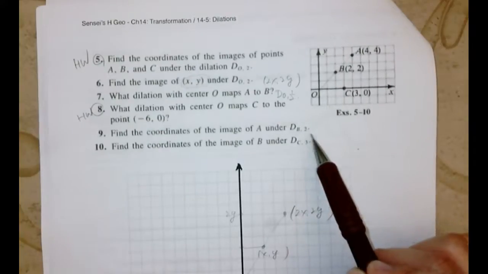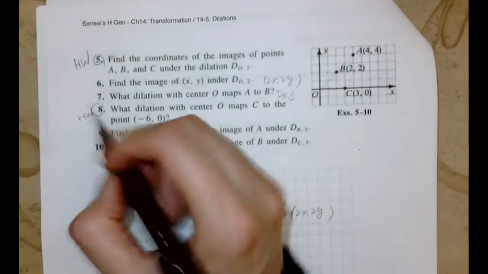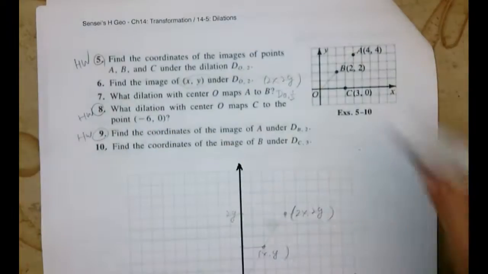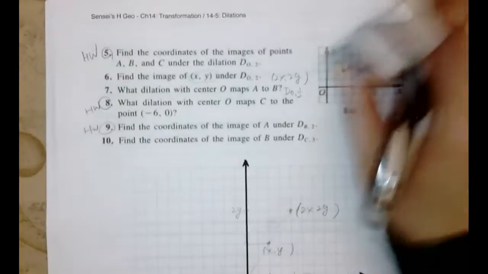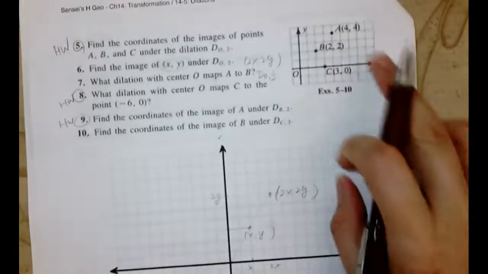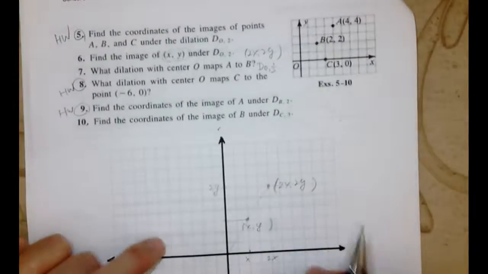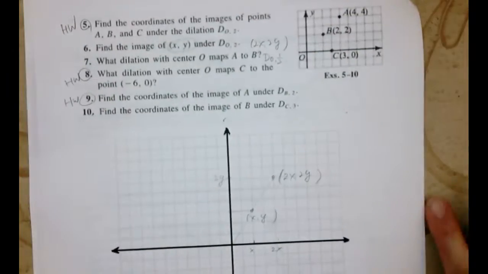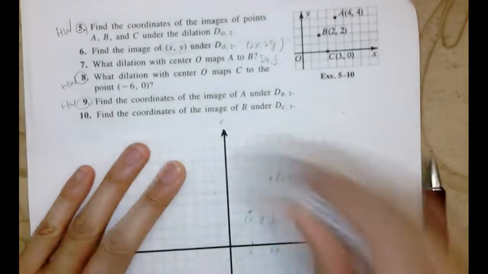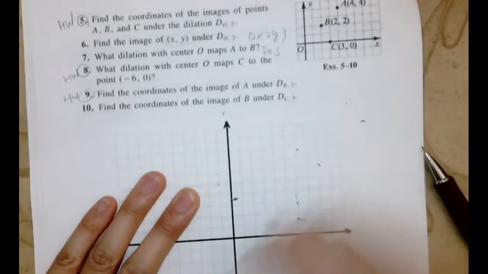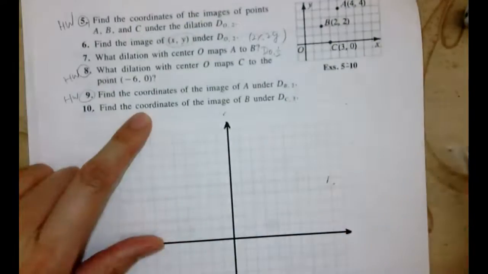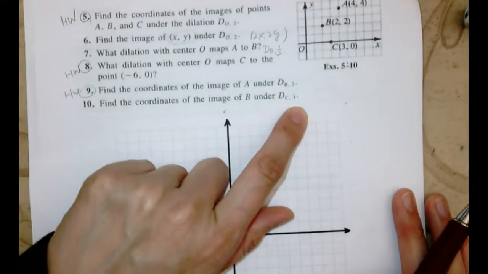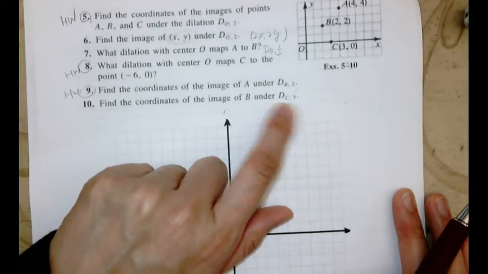All right, so since this is ours, I'm going to do this one, and let's do 10. Okay, so if you'd rather do it bigger here, you can put the points and practice here. Okay, so I think we should do that. Let's just erase this and find the coordinates of the image of B under D3C.